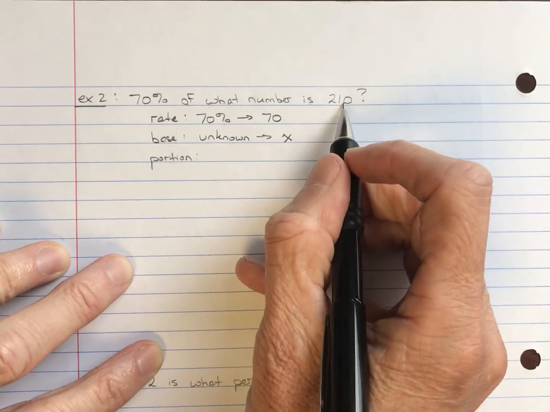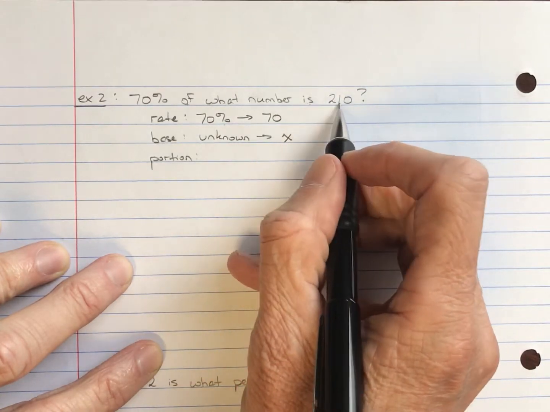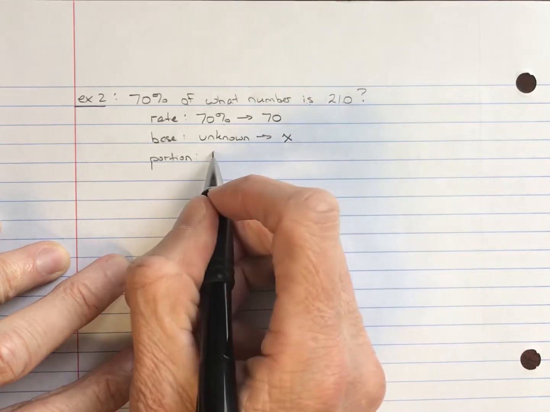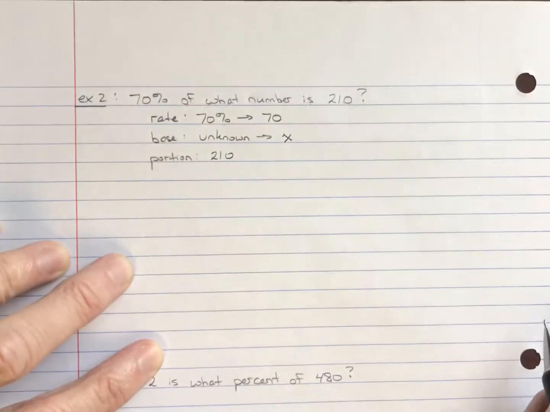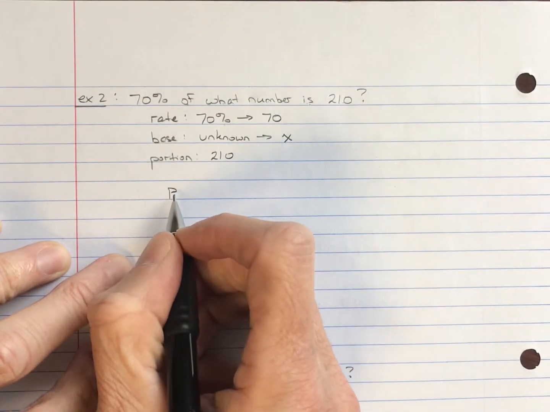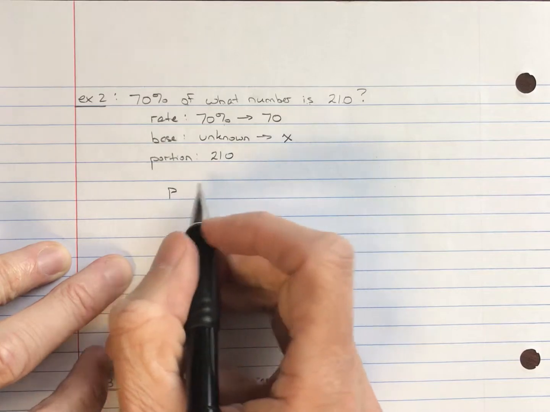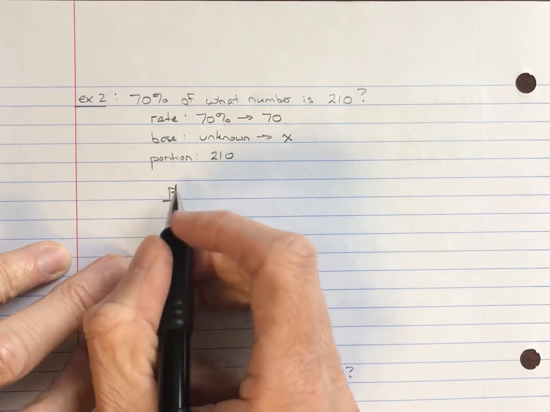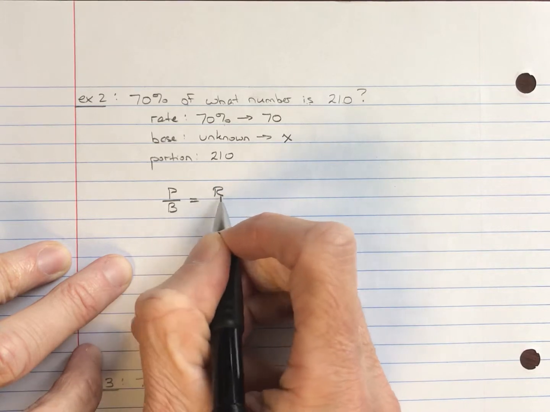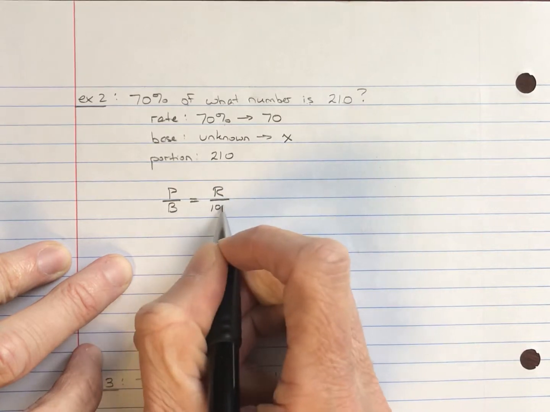Is 210? The verb is often followed, sometimes preceded, by the portion or the part. So this is 210. Okay, our percentage proportion tells us portion over base is equal to the rate, the number portion, over 100.